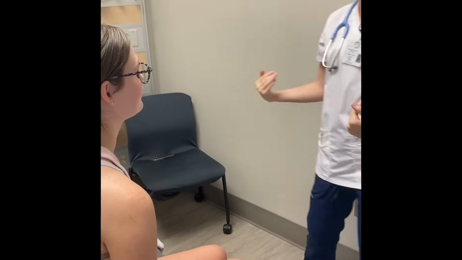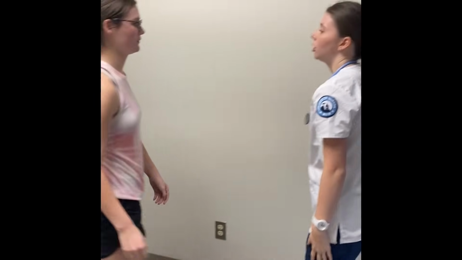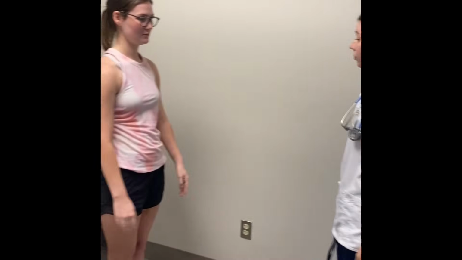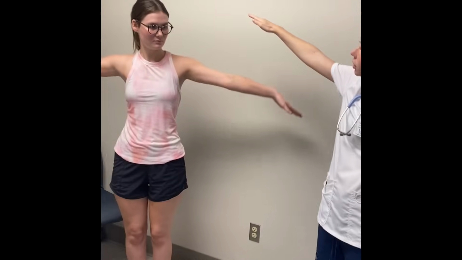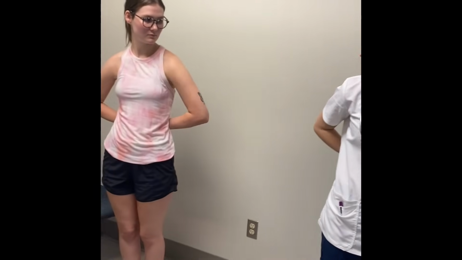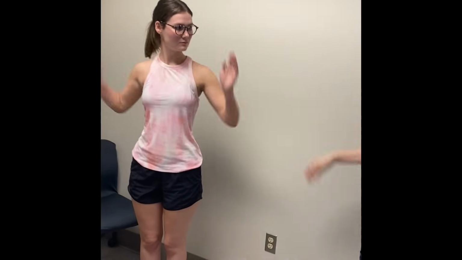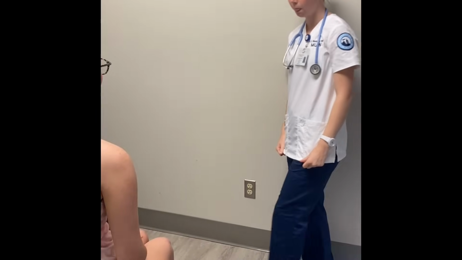Now I'm going to have to ask you to stand up for this part. Can you just follow my lead? So flexion, extension, abduction. So you're going to push arms up, adduction back to you, internal rotation, okay, external rotation. Okay, great. So full range of motion in her shoulders.